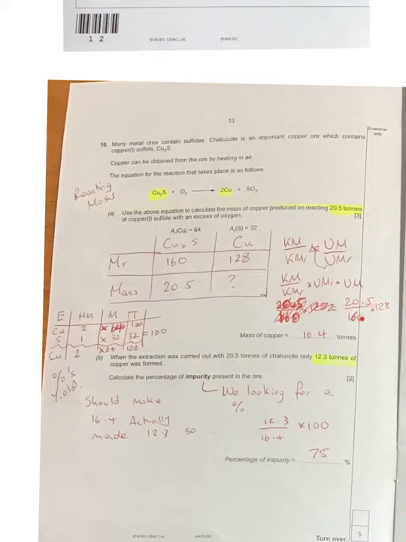We all make them. Plug in my numbers in, so I've got 20.5 over 160 times 128. So you're just going to look at that and see it both ways. And then finally then, it gave me an answer of 16.4. Now we're then going to use this answer again, okay, in here. Now, when the extraction was carried out with 20.5 tons, only 12.3 were made. Calculate the impurity. Now, this is percentage yield again.